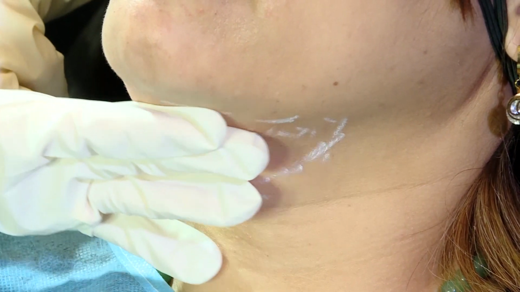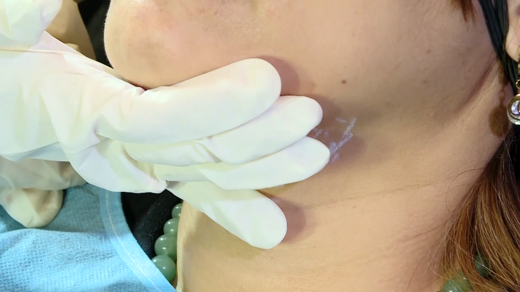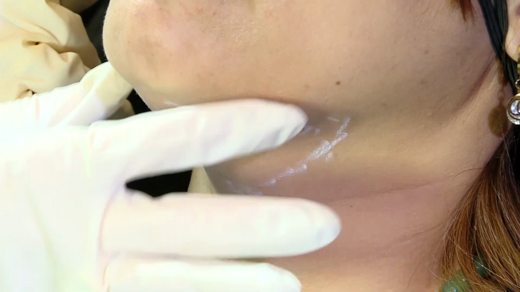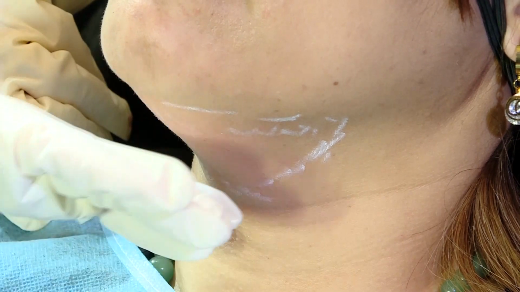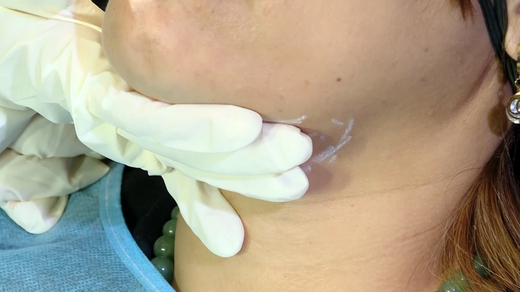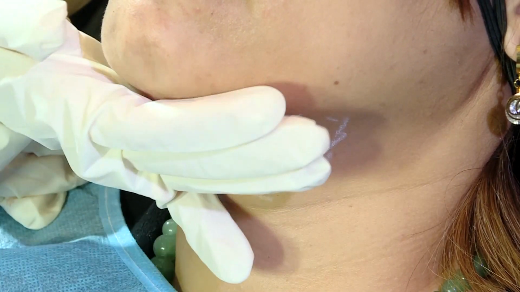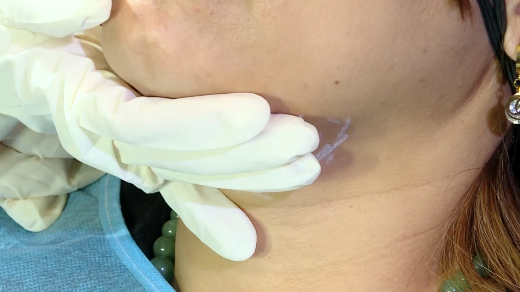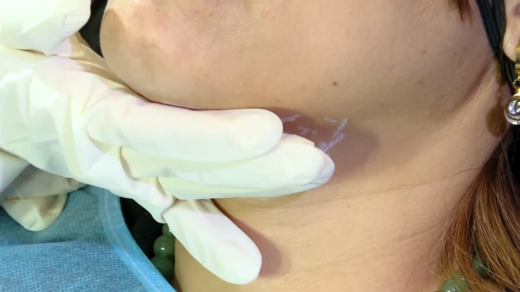What you see is a little bit worsening of the area because of the volume. We have added to the problematic area 6 ml of volume. So this, during the following days, is going to be absorbed. Maybe the patient will feel that the area is a little burning, but most of them feel nothing, absolutely nothing.